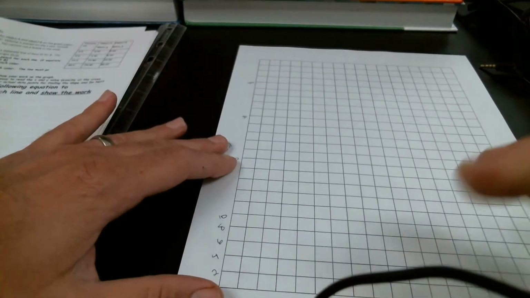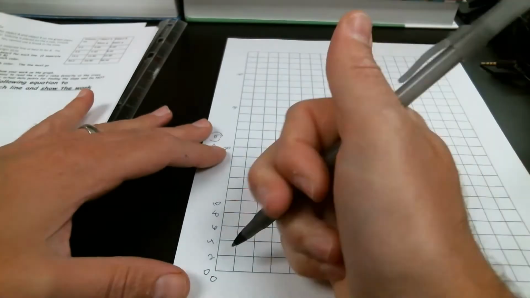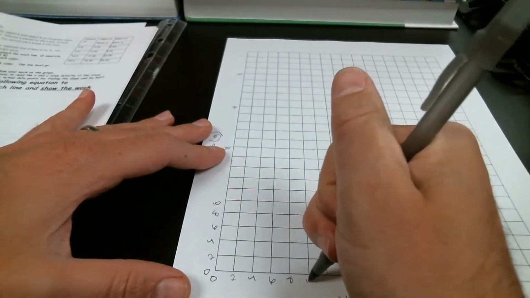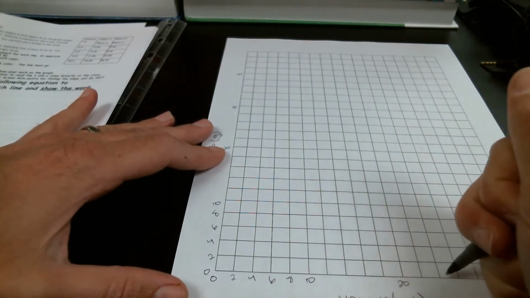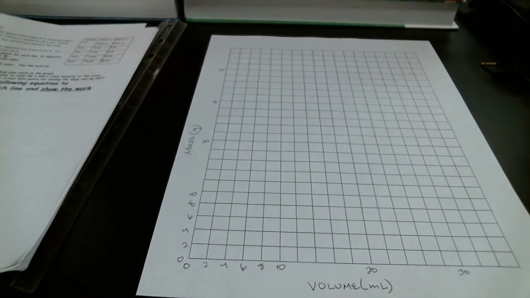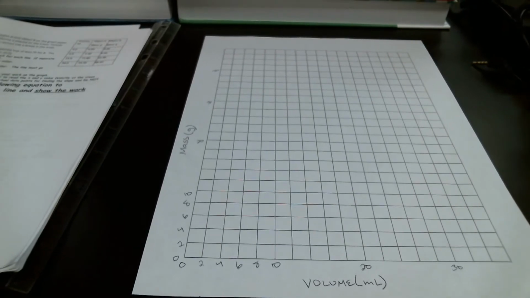Good. And volume needs to go up to 30. I'm going to go by 2s as well, up to 28, 30. So I decided with my graph paper to go up by 2s. You might want on your paper to go up by 1s.